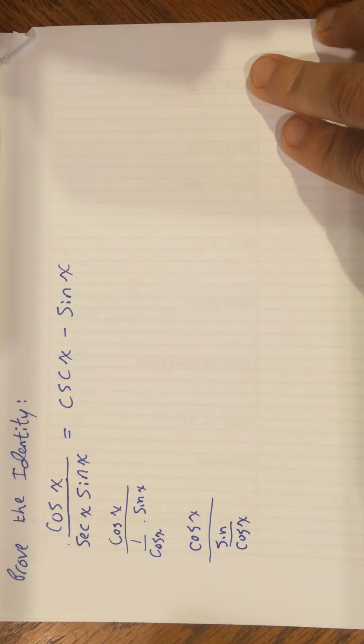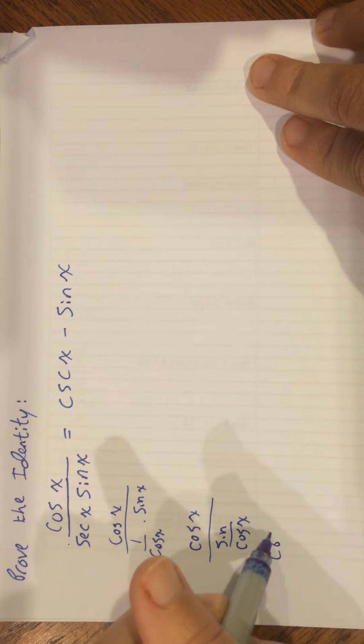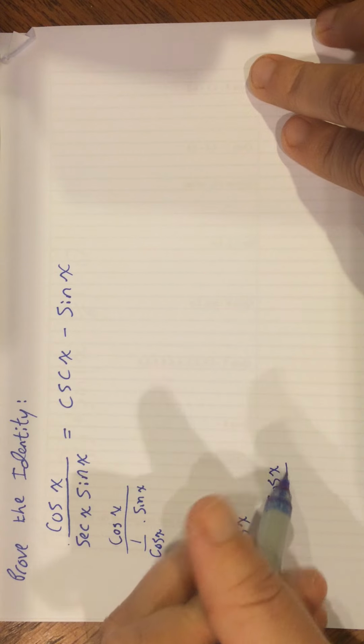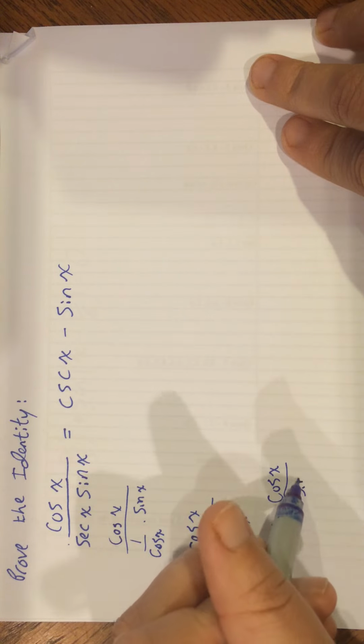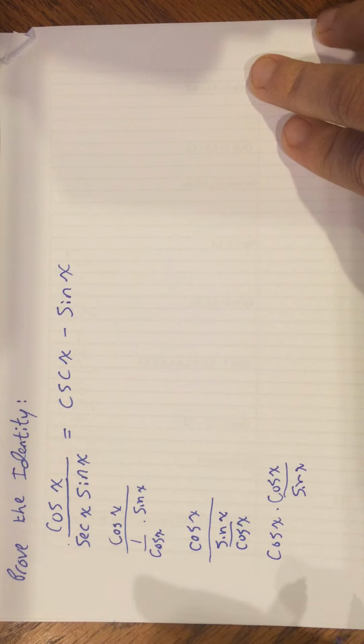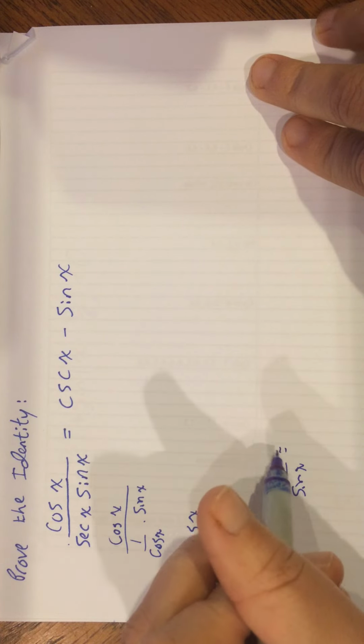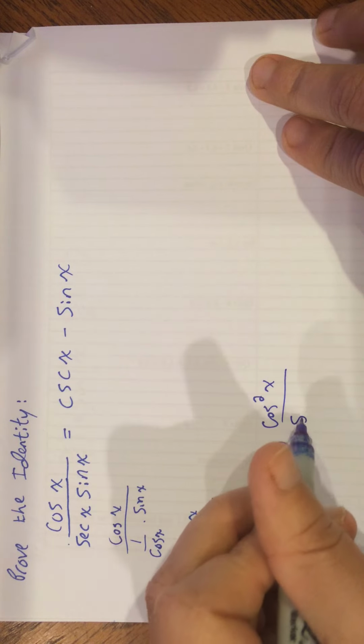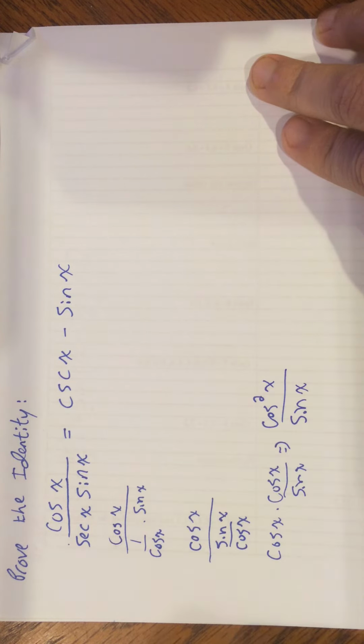Okay, well now I have a fraction over a fraction, so I can flip and multiply. So cos of x times cos of x over sine of x. I lost my x up there. So this really gives me cos squared x over sine of x.